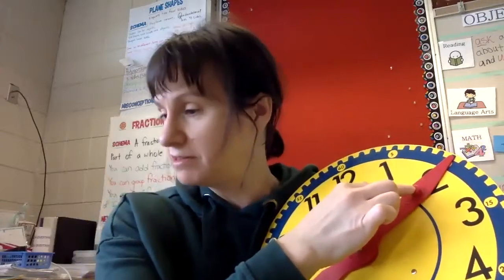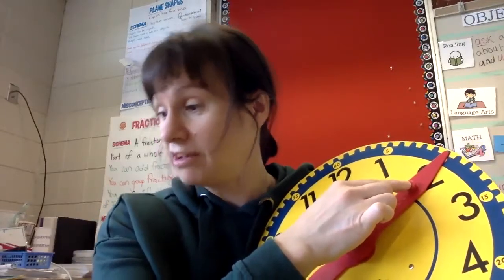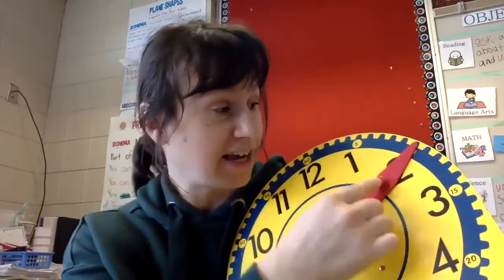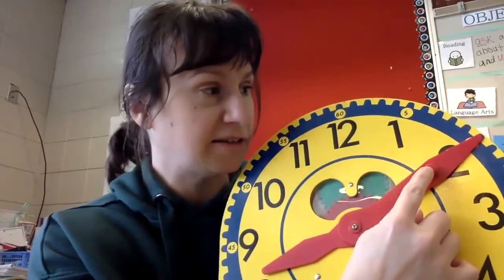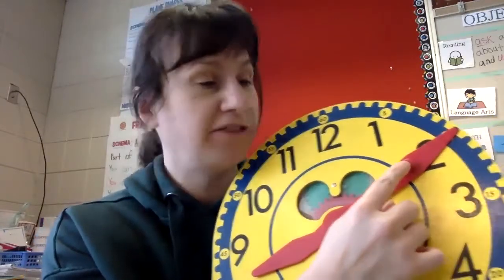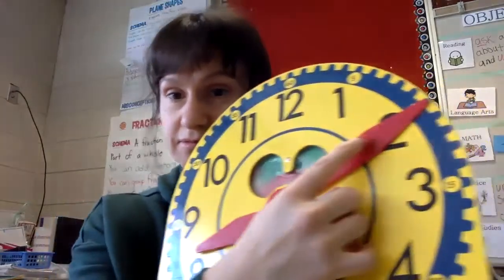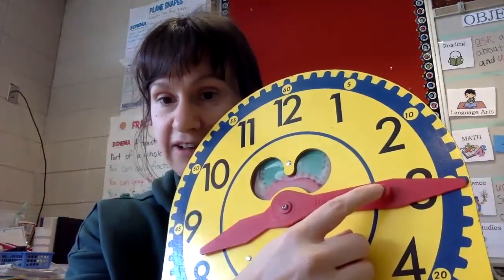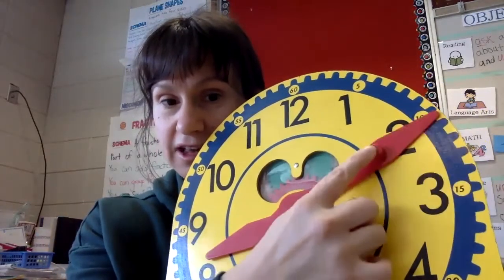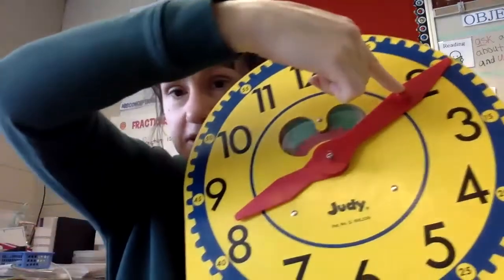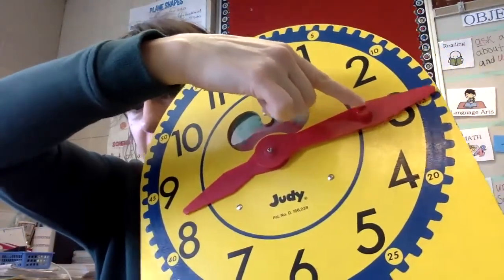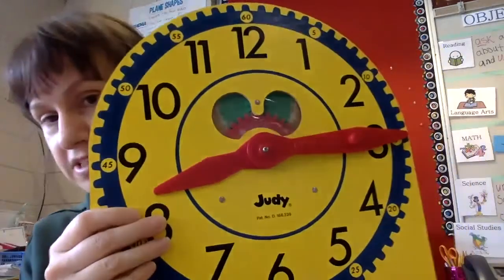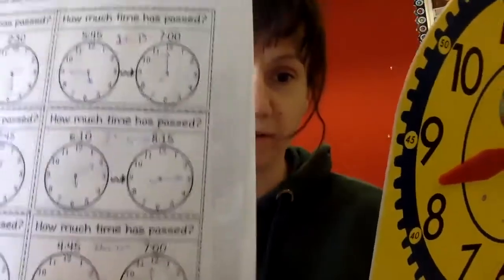From 6:10 to 7:10 is an hour, from 7:10 to 8:10 is another hour. So far 2 hours have passed. So from 8:10 to 8:15, just 5 minutes have passed. So that answer is 2 hours and 5 minutes.